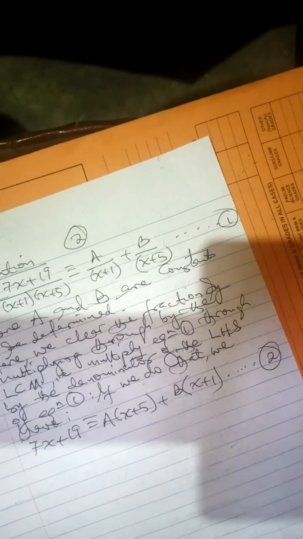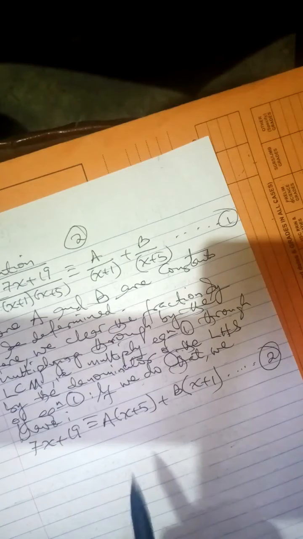The next step now is to determine the constants a and b. How do you determine the constants a and b? You choose a value of x that will eliminate a constant at a time.